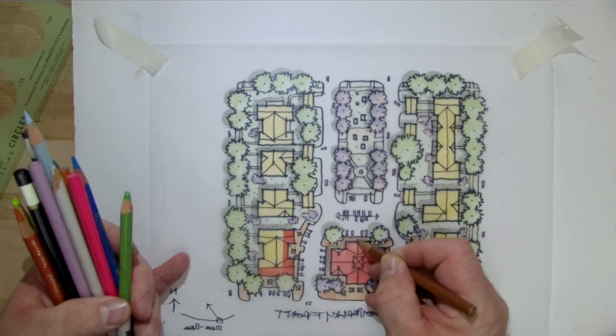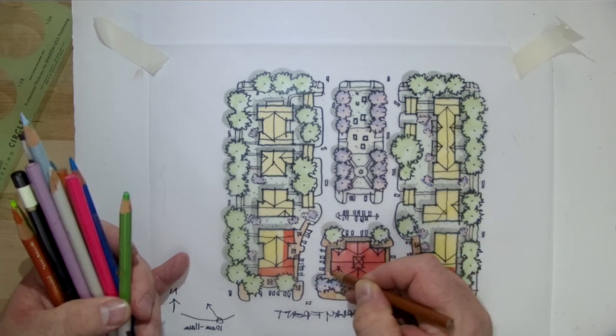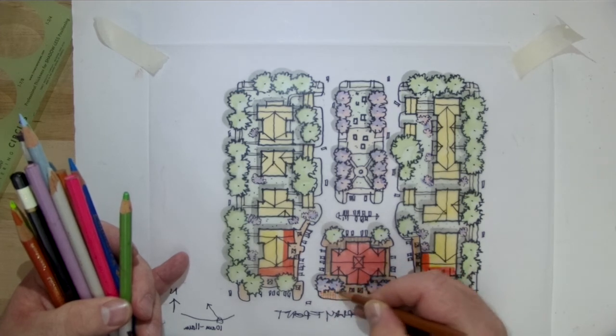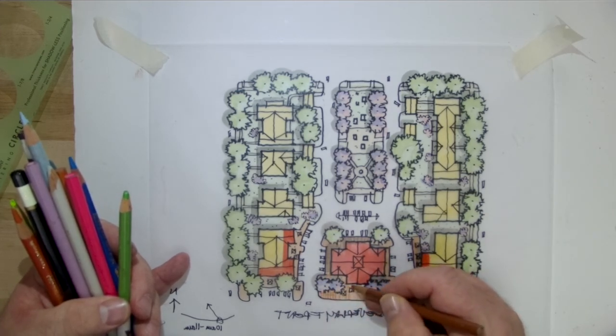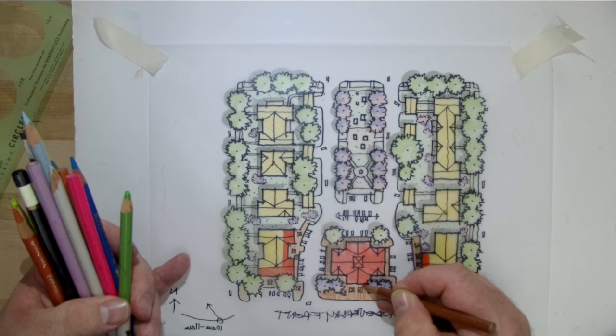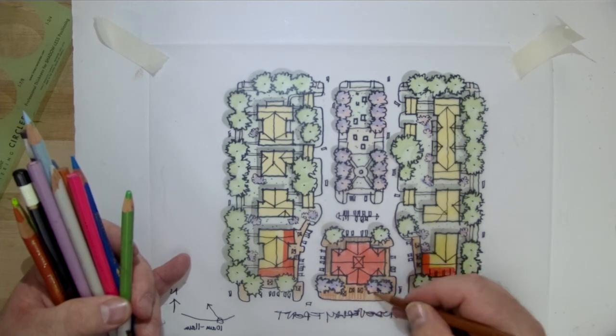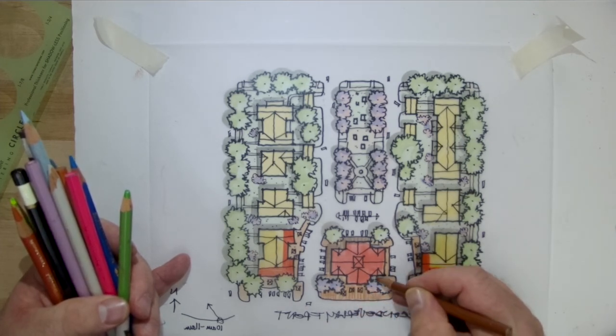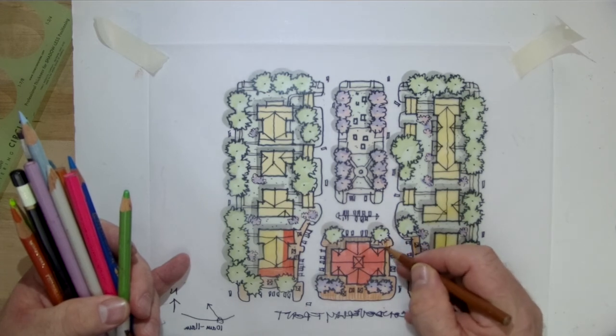Just really reinforces that look. Similarly to what we did in elevation, we can do a grid pattern or a row pattern. Very similar color wash combination of marker and color pencil just to give the simulated look of brick texture.